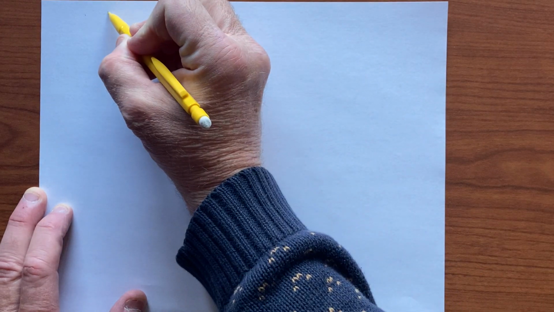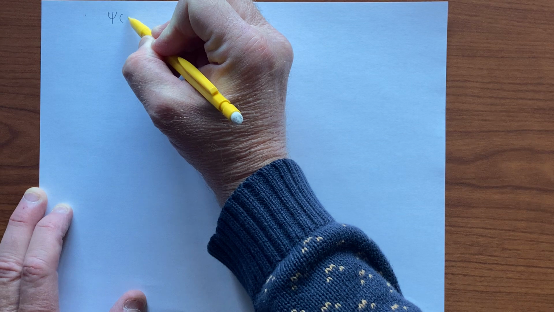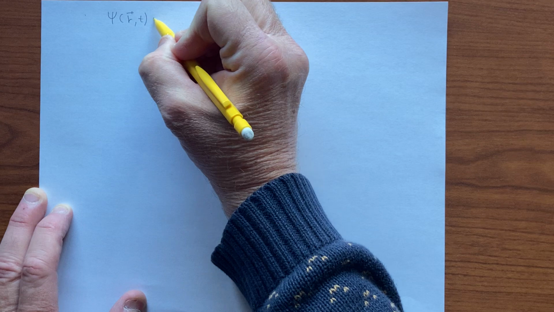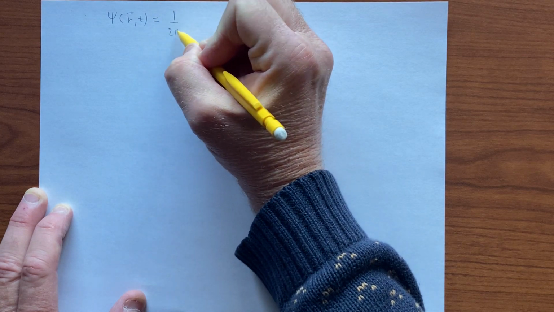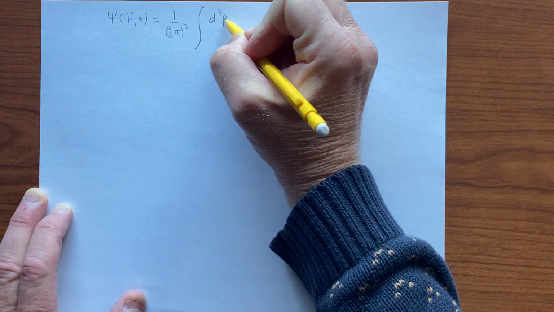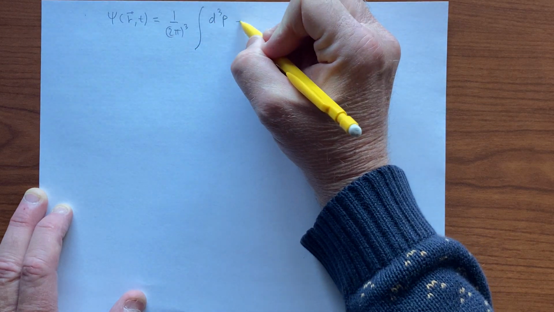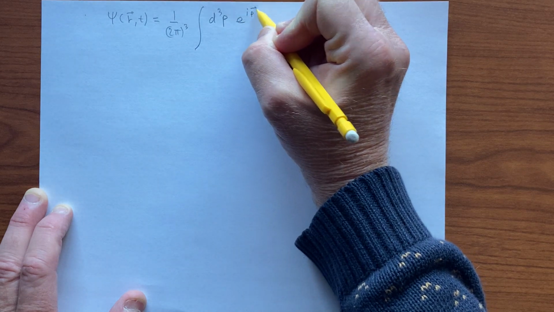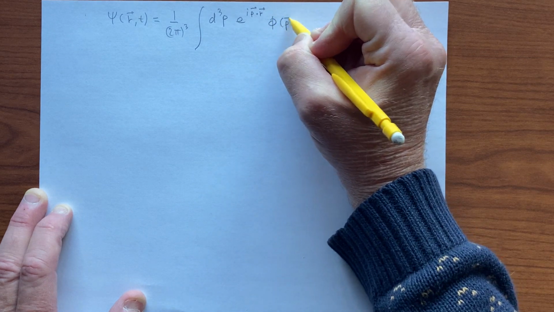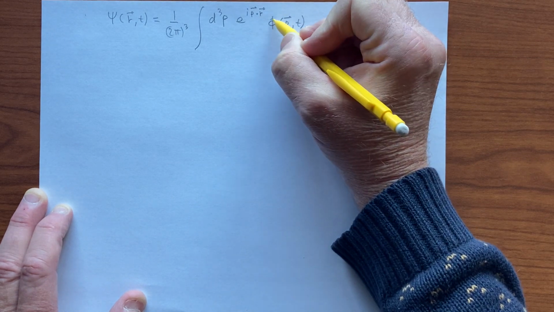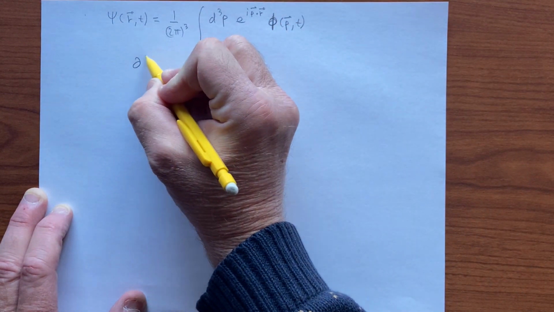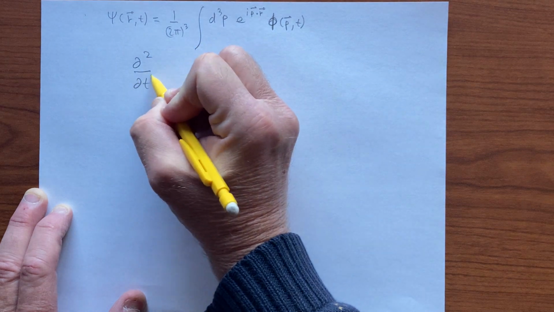So last time we recognized that this object, which is the solution to the Klein-Gordon equation, satisfies a simple harmonic oscillator equation. We wrote this where the weights for the momentum are in the phi function, and the phi function obeys the simple harmonic oscillator equation.